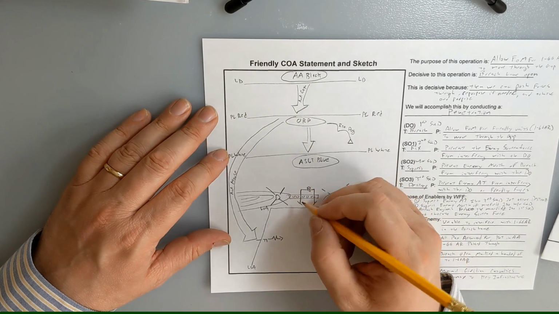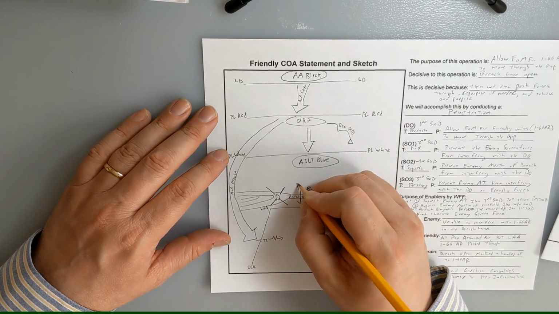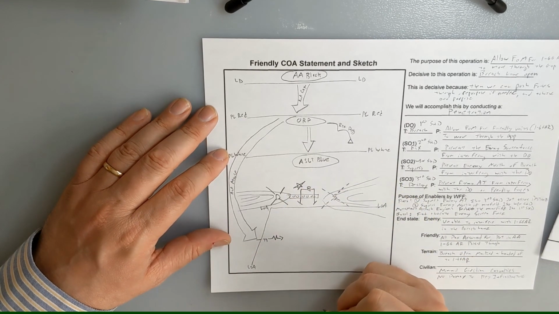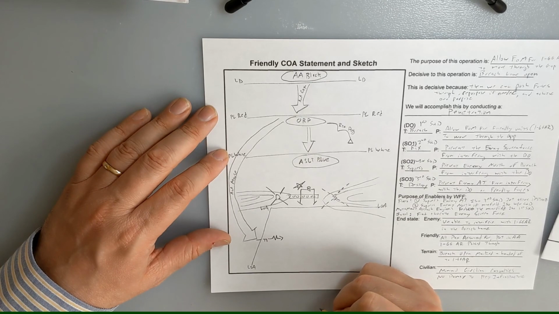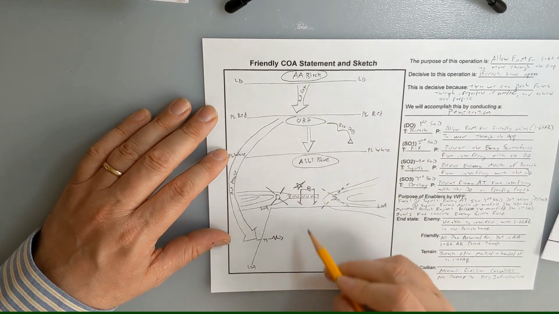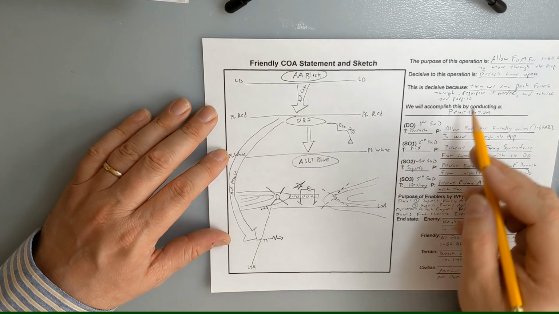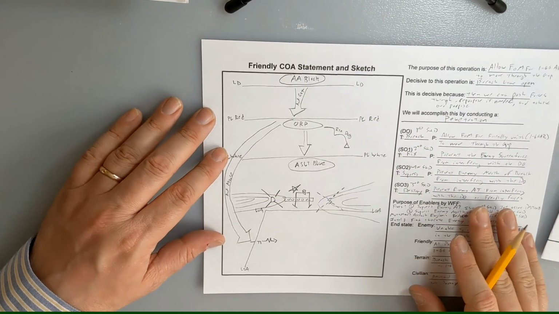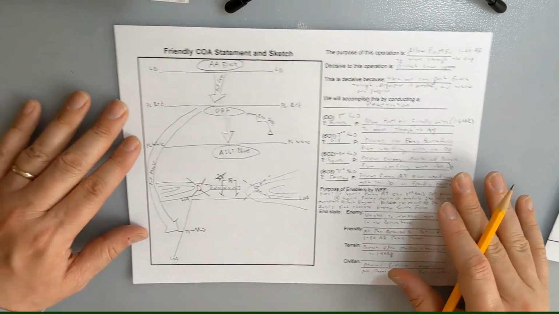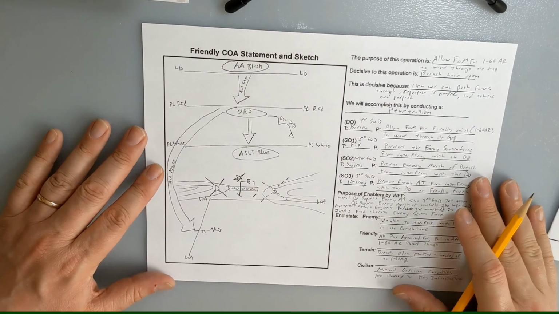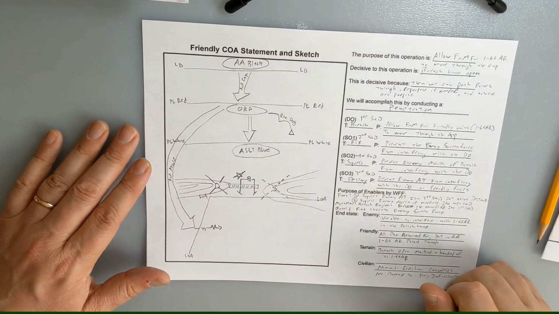I've got to show where I think my decisive point is with a star, right? So I said it was the breach, so I want to be consistent. But if I want to come back to the suppressions, I could put those stars in there. All right, so now I've got a complete answer, and that's how we came up with that.